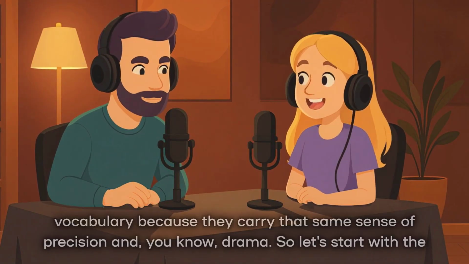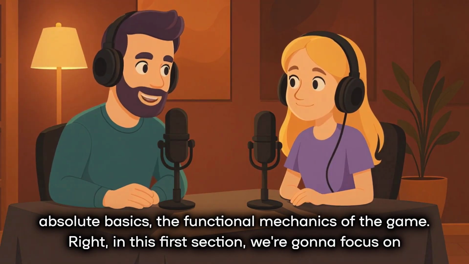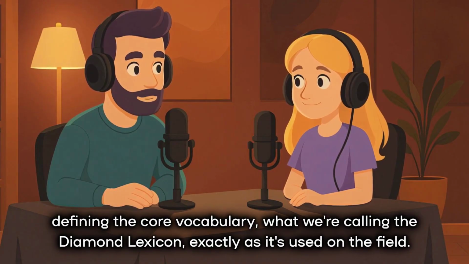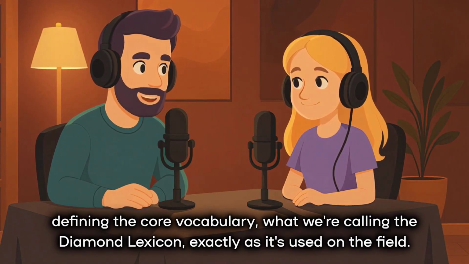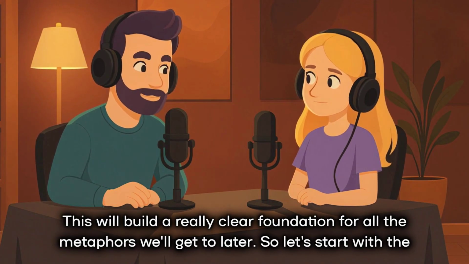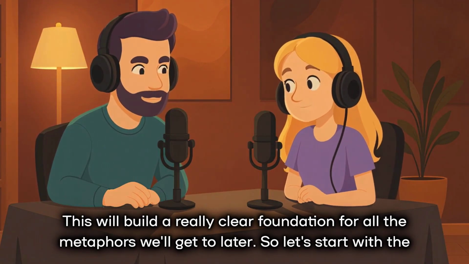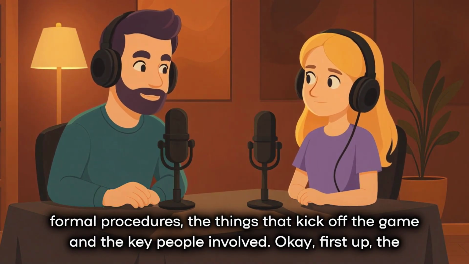So let's start with the absolute basics, the functional mechanics of the game. Right. In this first section, we're going to focus on defining the core vocabulary, what we're calling the diamond lexicon, exactly as it's used on the field. This will build a really clear foundation for all the metaphors we'll get to later. So let's start with the formal procedures, the things that kick off the game and the key people involved.